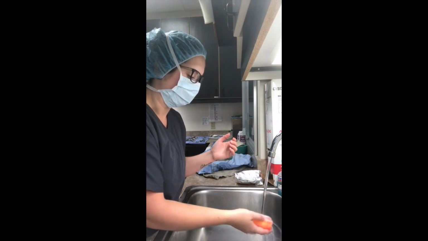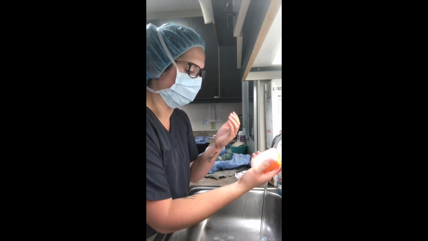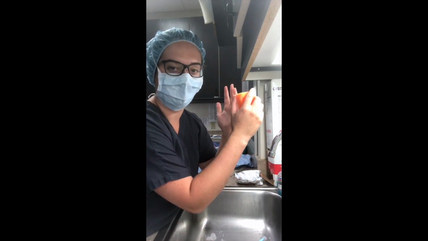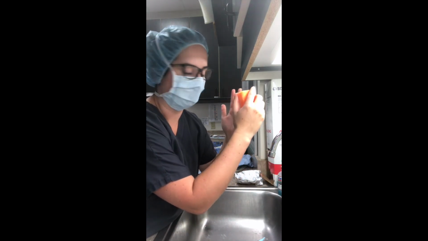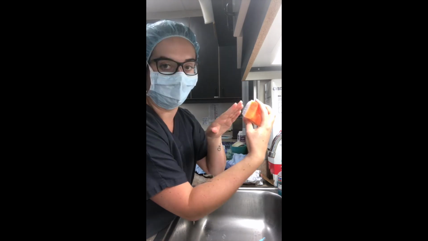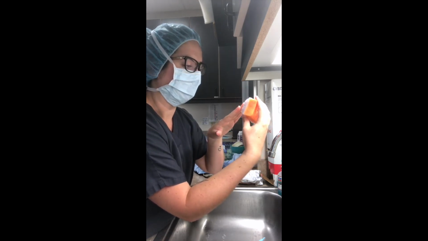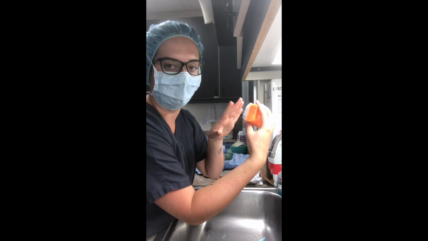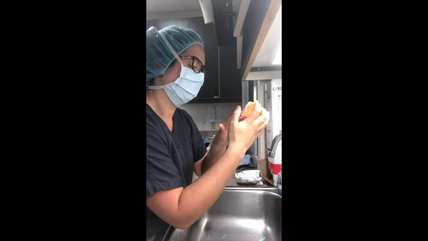Then you want to wet your scrub. You're going to always keep your hands above your elbows while you're scrubbing. We're going to start with our fingertips, and then we're going to do at least 10 passes on each surface of everything.